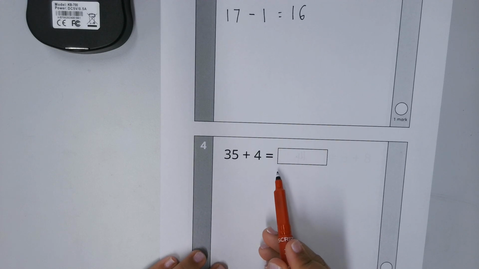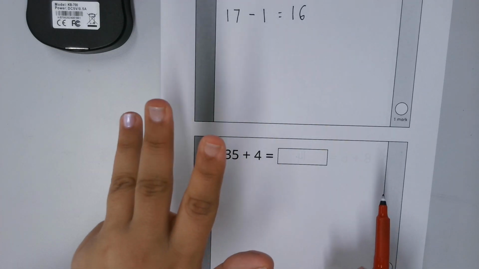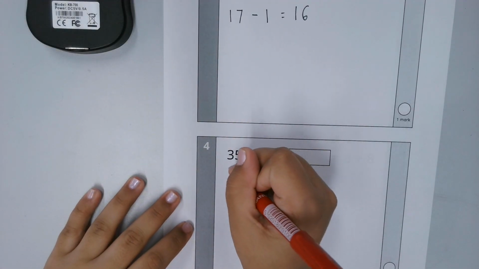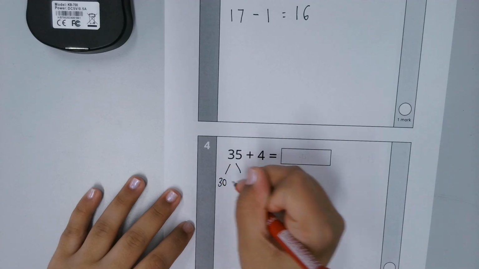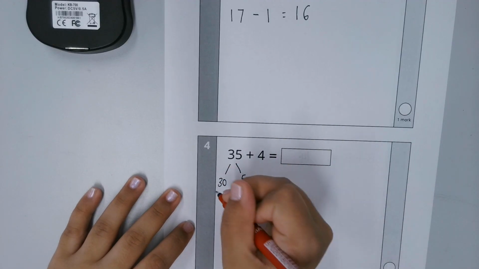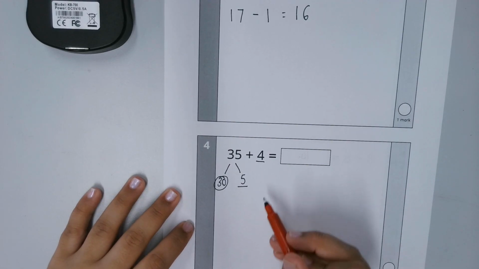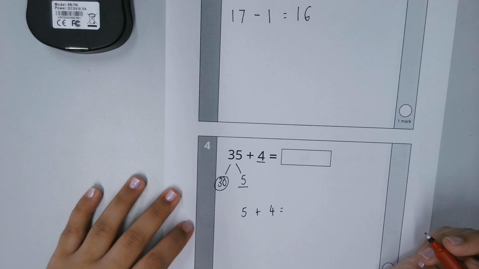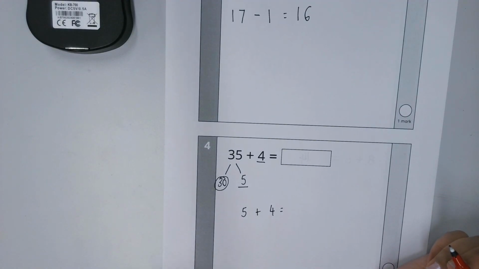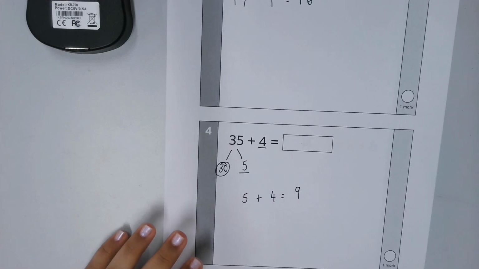35 add 4. You could have 35 in your head and then add on 4, or you could do the method we've learned where we partition our 2-digit number into our tens and our ones, circle our tens, underline our ones, and let's focus on our ones first. We've got 5 add 4. See if you can beat me to it. 5 add 4 makes 9. Well done if you got it quicker than me.